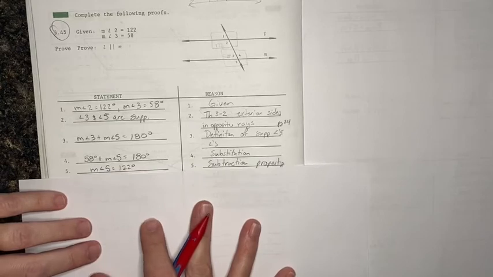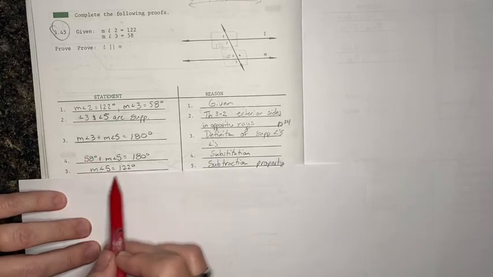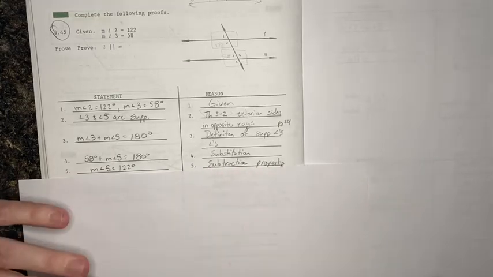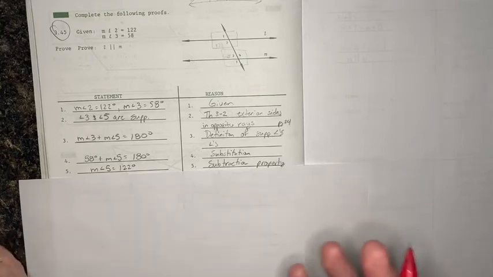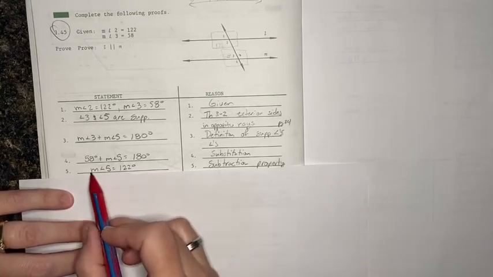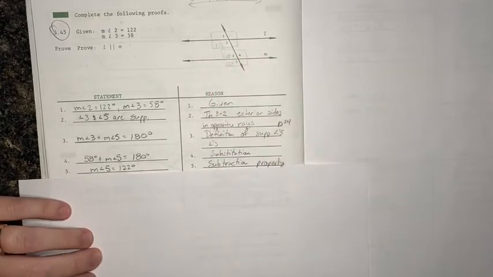Now I can take the next step. How did I get from here to here? I subtracted 58 from both sides. So I use the subtraction property. Remember when we learned all these properties? This is what for. This is why. So now it shows that the measure of angle 5 is 122 degrees. Right? I've proven it.